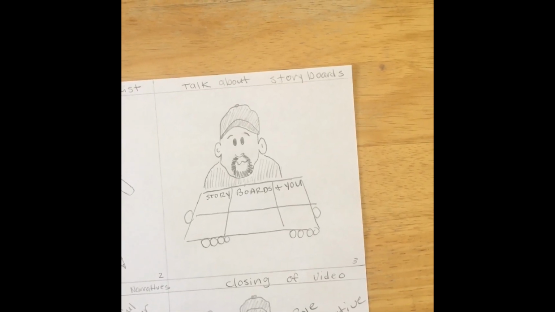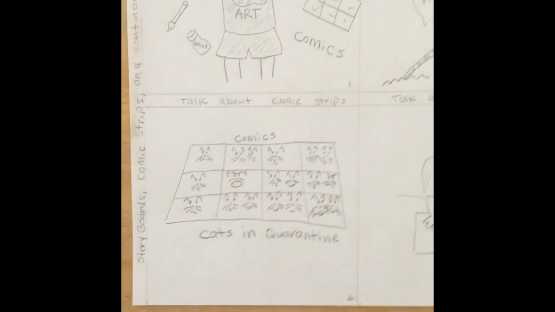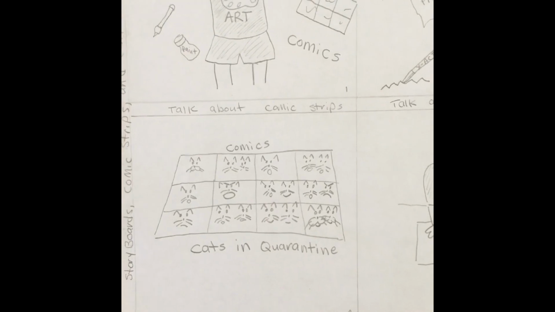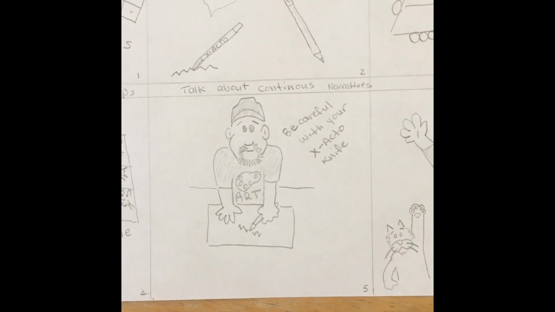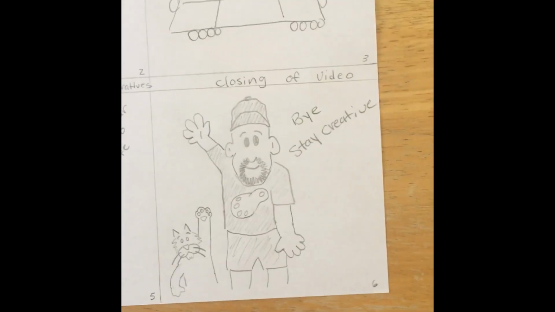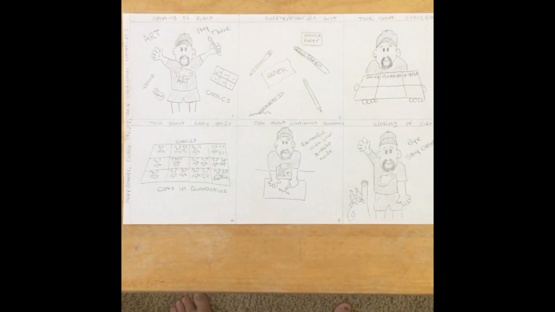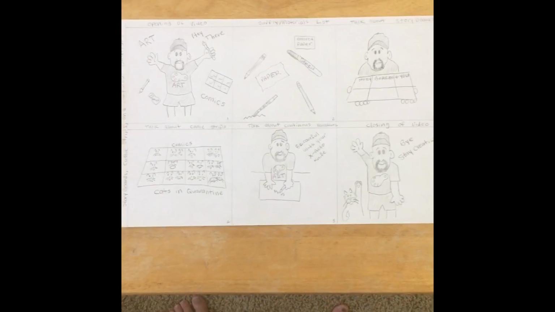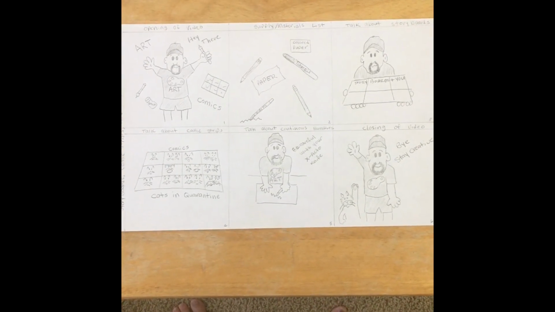all about storyboards, which we're doing right now, talking about comic strips, I'm talking about a continuous narrative, and then the closing of my video. And so as you can see, it's just a breakdown blueprint of what I might use to put together my video.